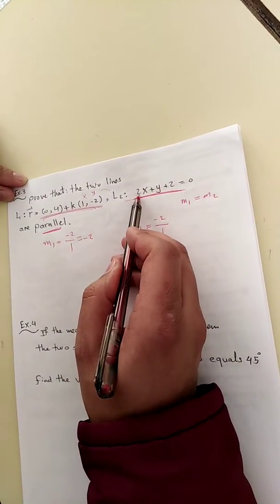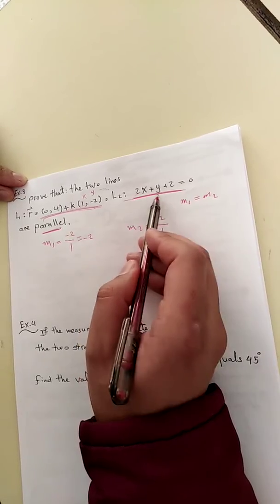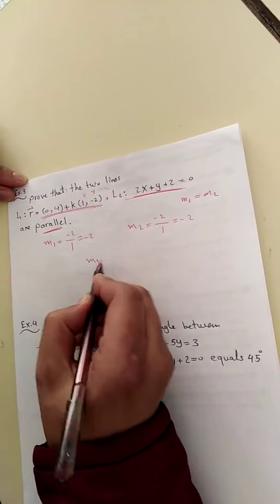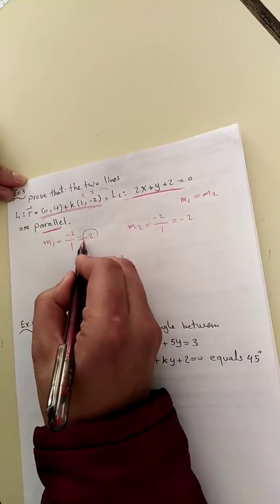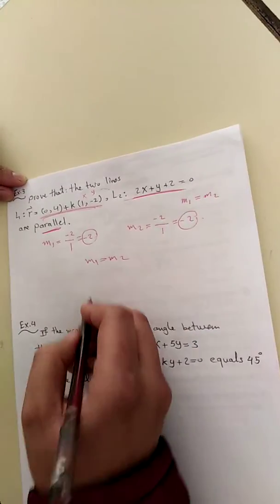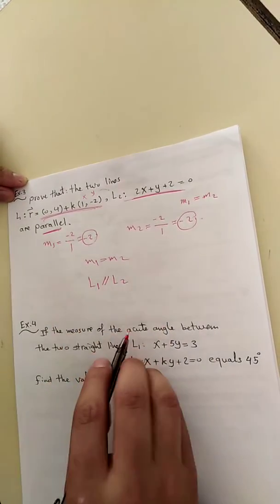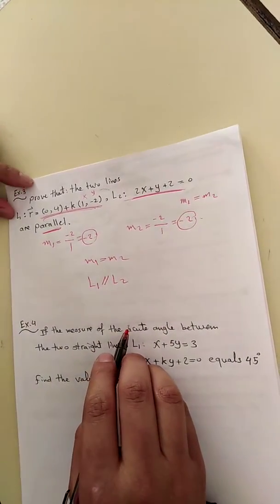Negative coefficient of x, that means negative 2 over 1, that means negative 2. When m1 equals m2, as you see, then the two straight lines L1 and L2 are parallel.